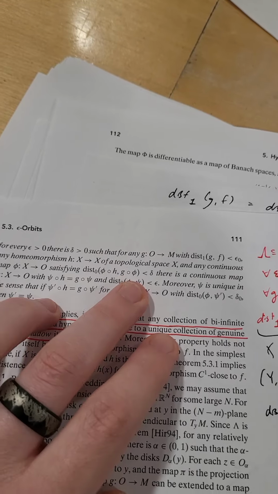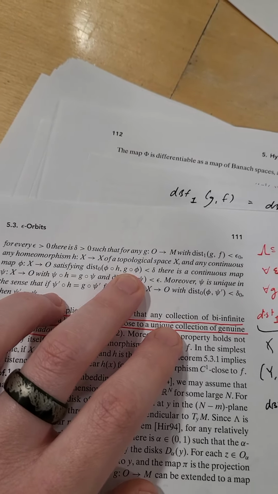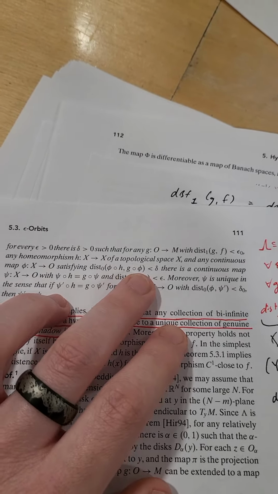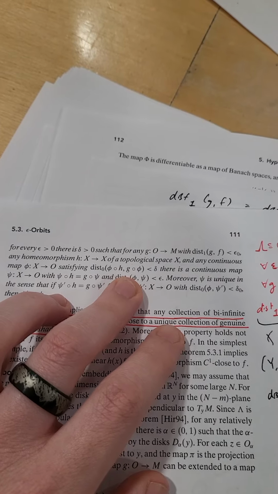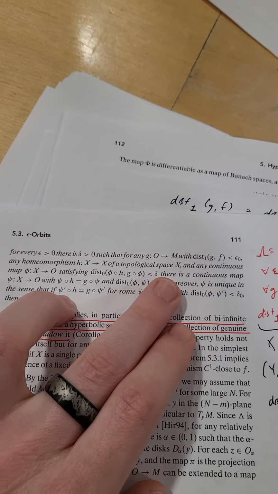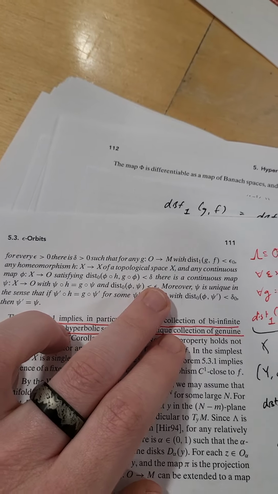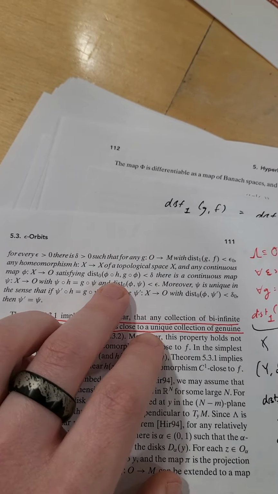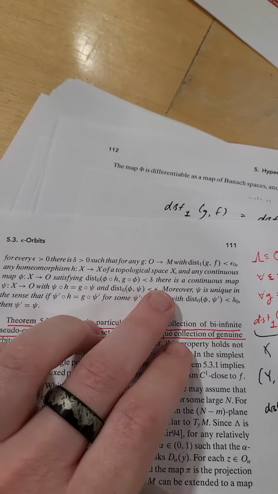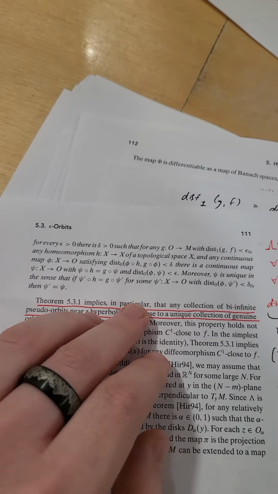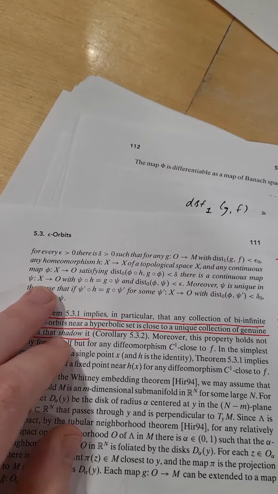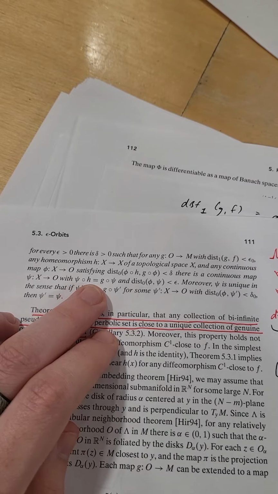which satisfies this property such that phi composed with h is delta close to g composed with phi, okay? And I'll show you a figure of this in a moment, to help this make more sense. Then there's a continuous map, var phi, which actually conjugates perfectly.